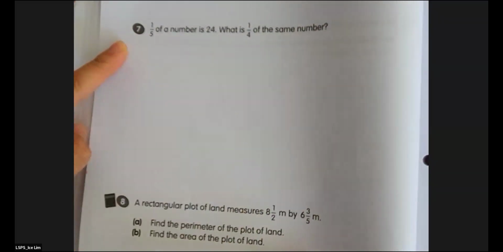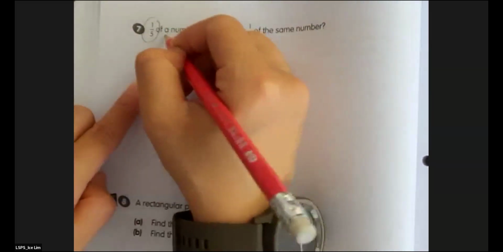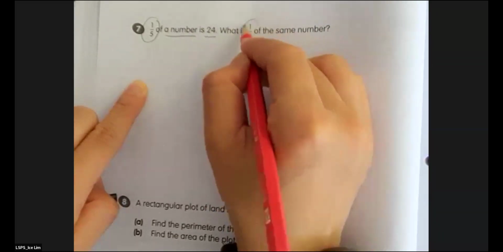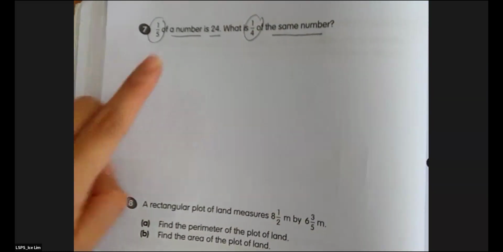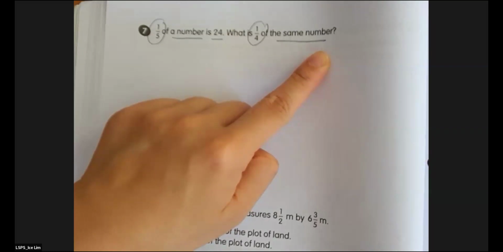Okay? Now, this question is only 1 sentence. It tells you that 1/5 of a number is 24. And then it asks for 1/4 of the same number. So the common identity here is that number. I'm on page 94.